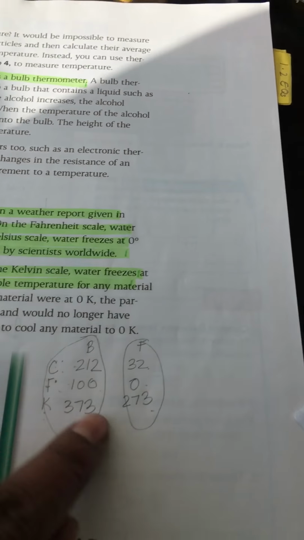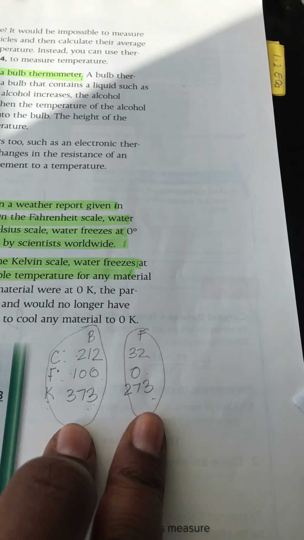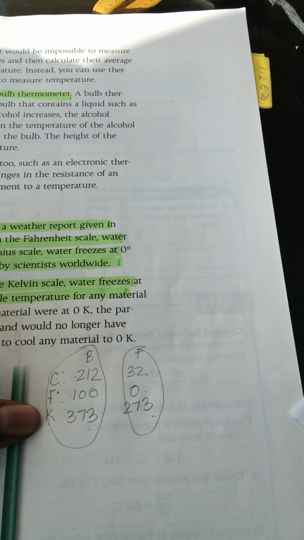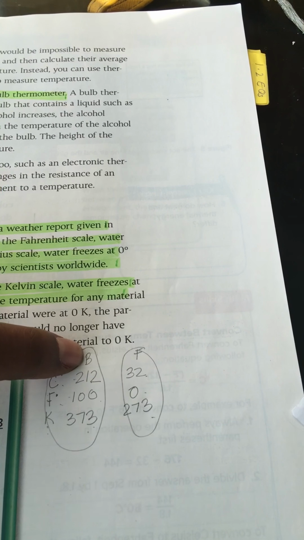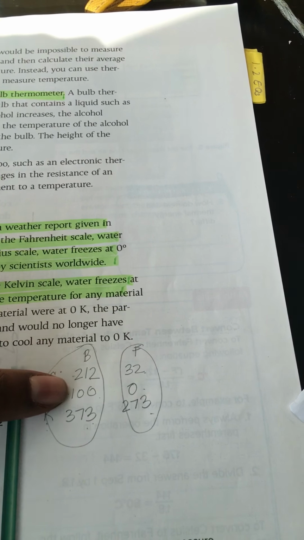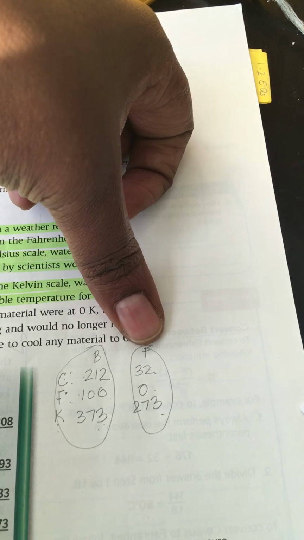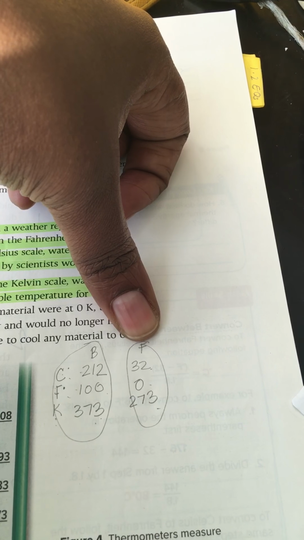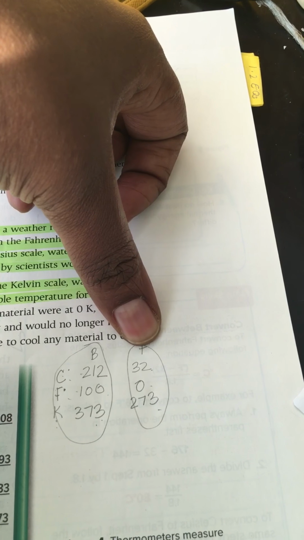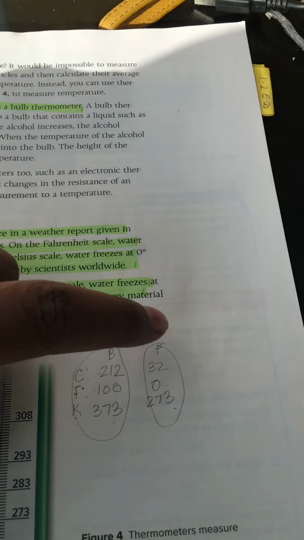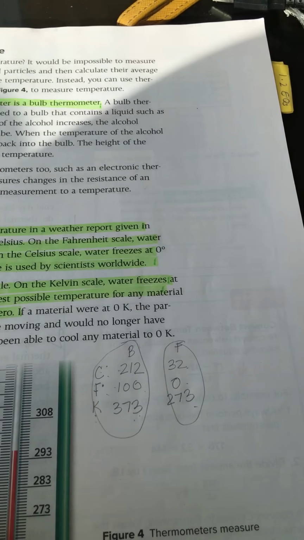This is something that I wanted to make sure that you understand. If I write down Celsius, Fahrenheit, and Kelvin, and I write down the temperature that water boils, I got 212, 100, and 373. And then if I write down the temperature that water freezes, 32, 0, and 273, this means that all three of these temperatures are equal.